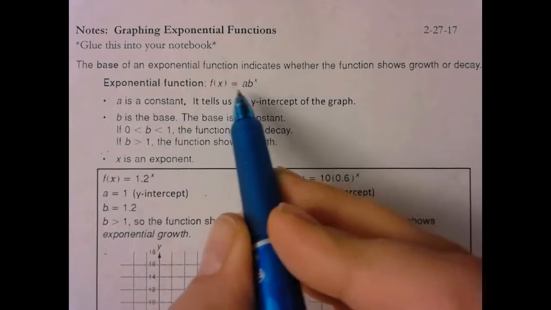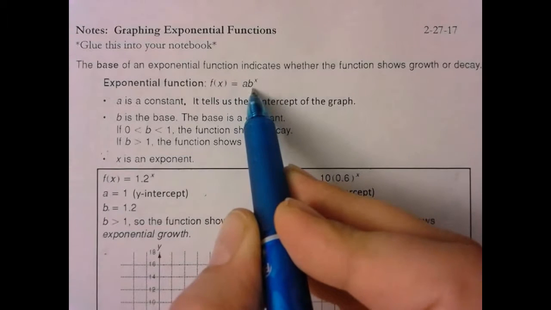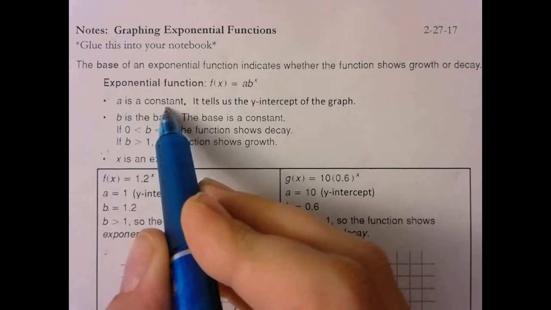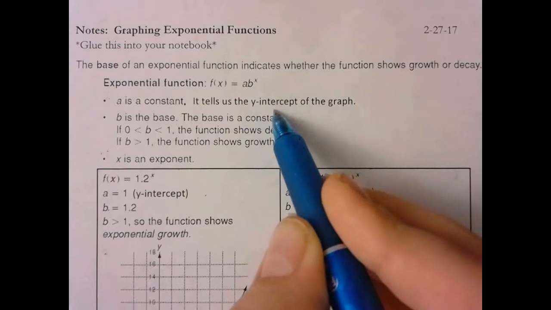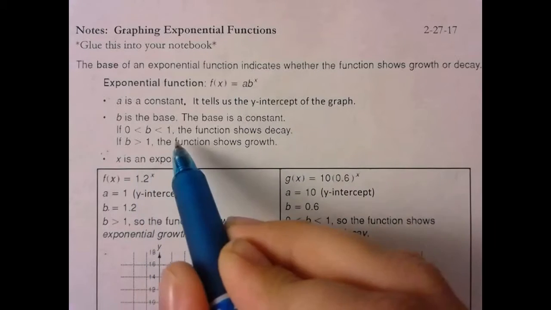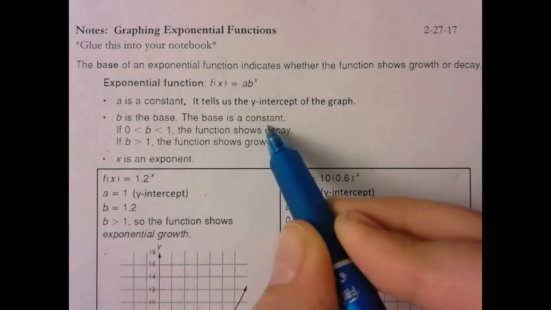So, exponential functions can be written like this: a b to the x power. Remember that a is a constant, which means it's a number, and it's going to tell us the y-intercept of the graph. So that's the first thing we're going to graph, the y-intercept.